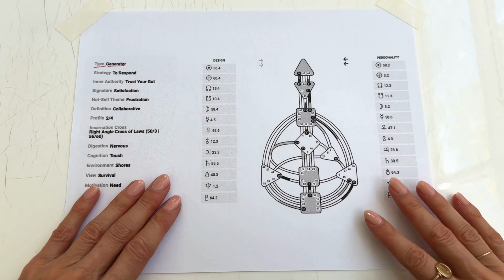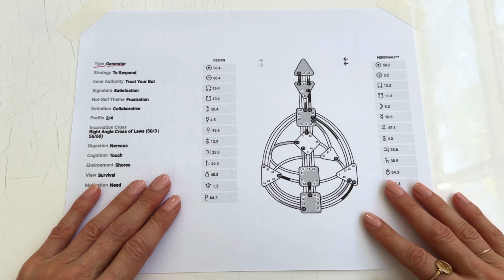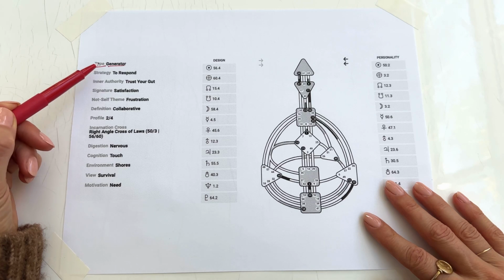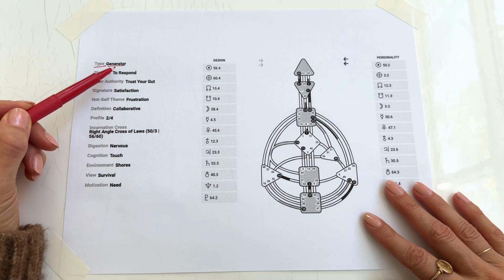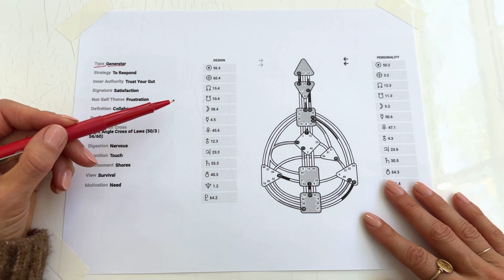This is Kamala Harris's body graph chart. And the first thing you want to look at when you're looking at anyone's chart is their type. And Kamala is a generator type. This type in human design are builders. They work best when they build their career in a step-by-step process and follow their gut instinct.